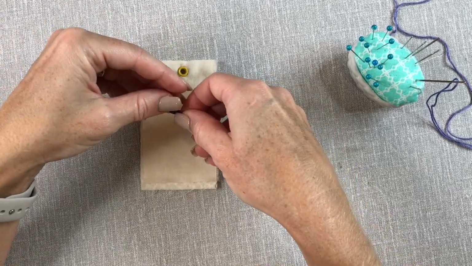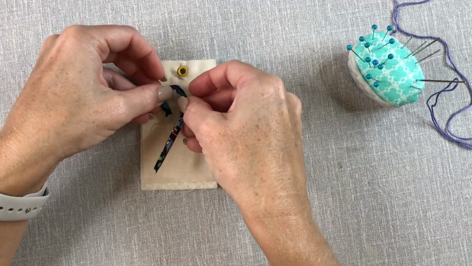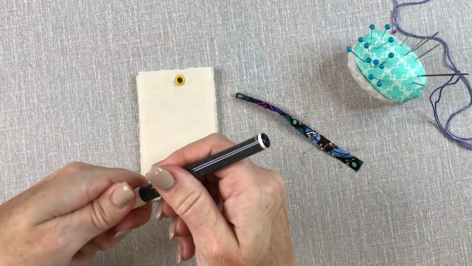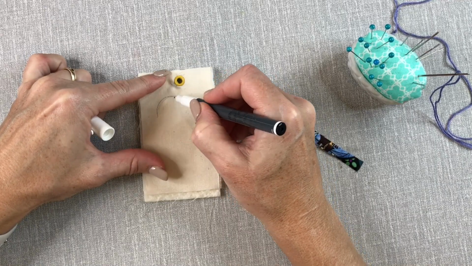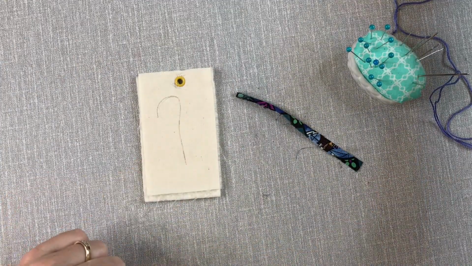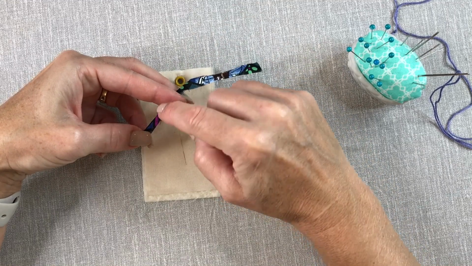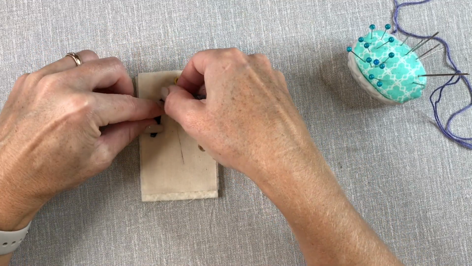Now the beauty of this, and you can use this with yarn or thread, is you can turn it into a shape and it curves nicely. If I take my Frixion pen here, I can show how I can curve that fabric to make whatever shape I want. So here's kind of a question mark shape. I like to start with a little extra fabric that I'll cut off, and if I'm using yarn or thread, I'll do the same technique.